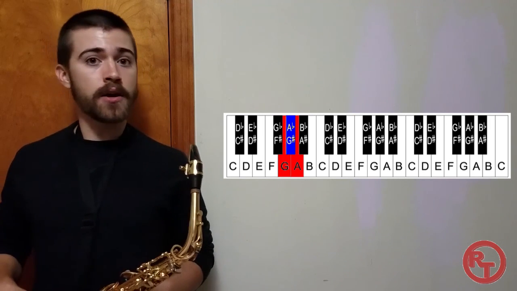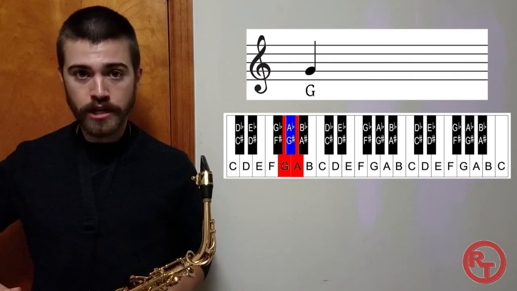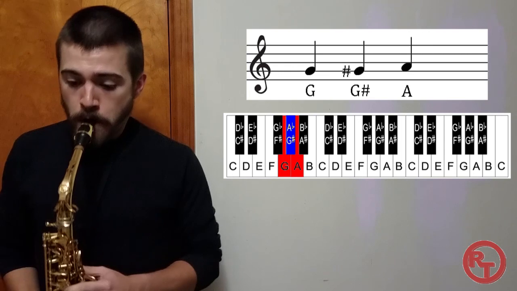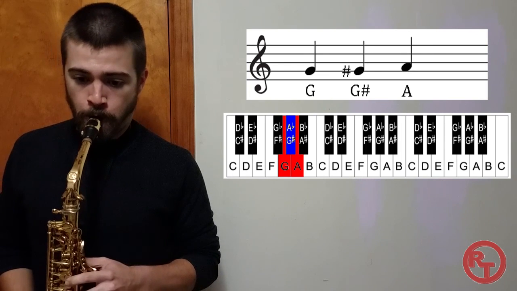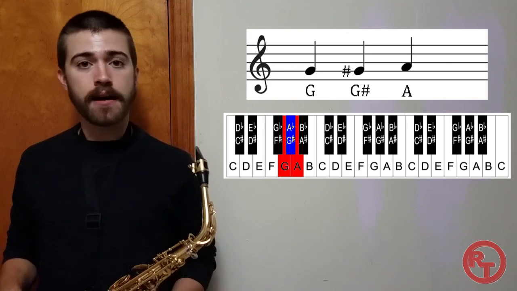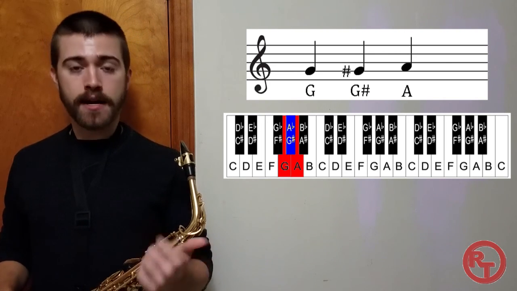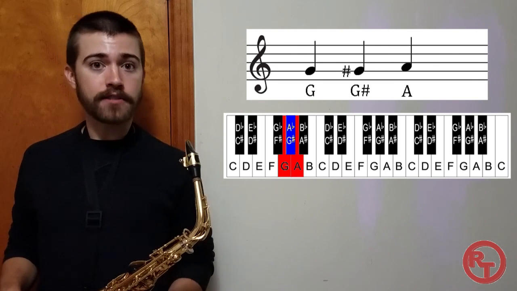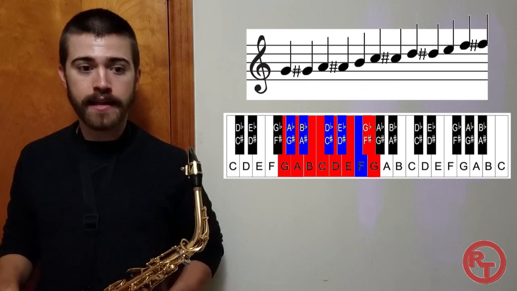I then put those 3 notes in pitch order: G, G sharp, A. And I get 3 notes, each separated by a half step. And I continue this process for the entire scale. I have a scale created entirely out of half steps, or a chromatic scale.